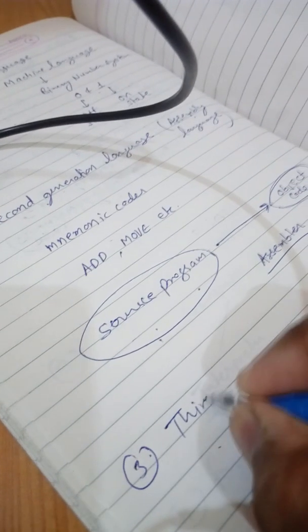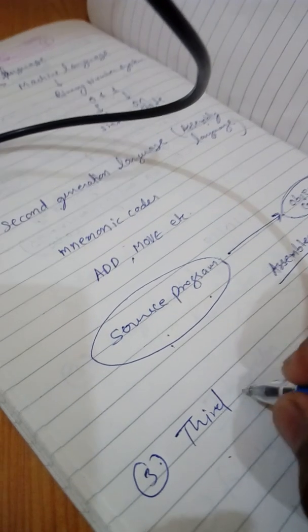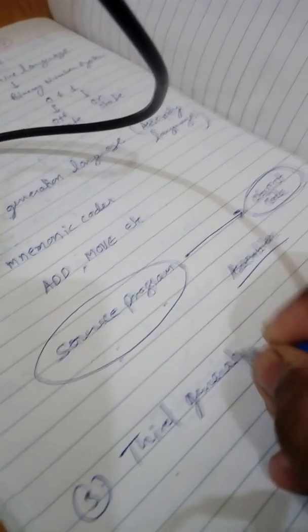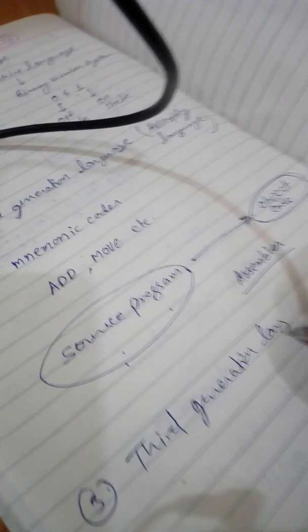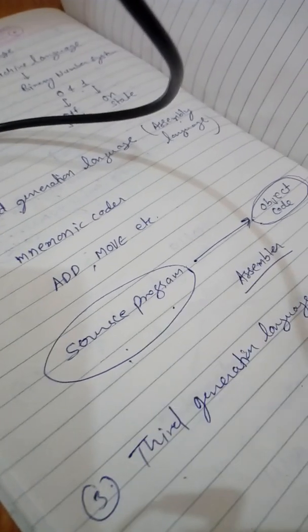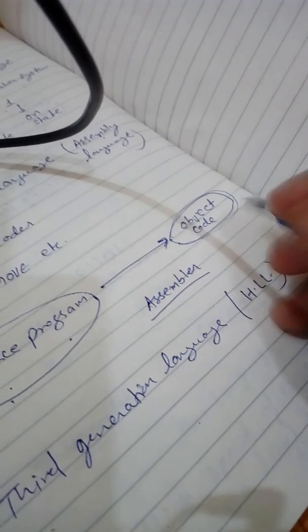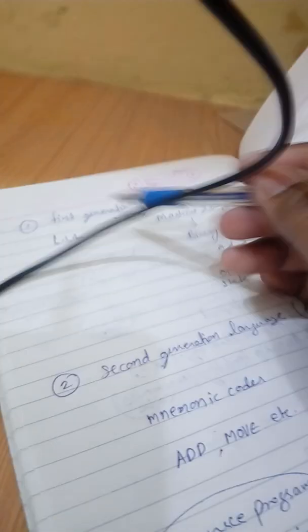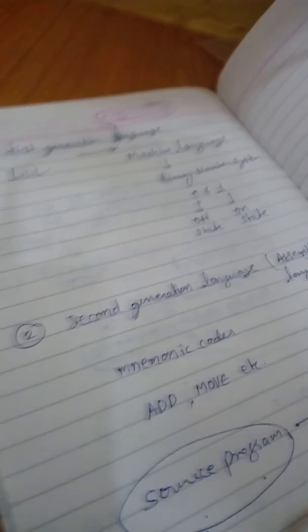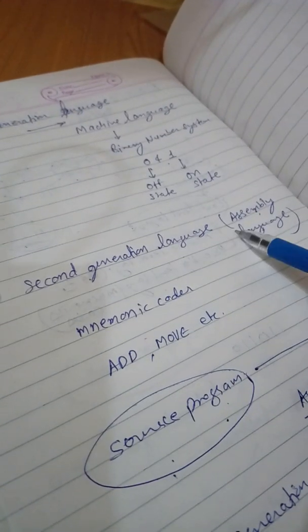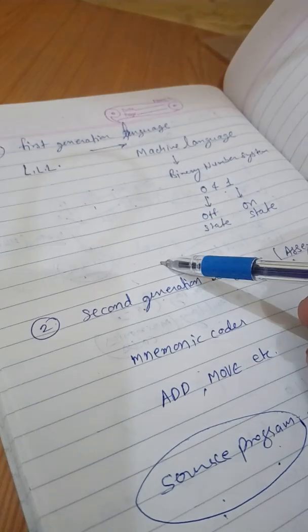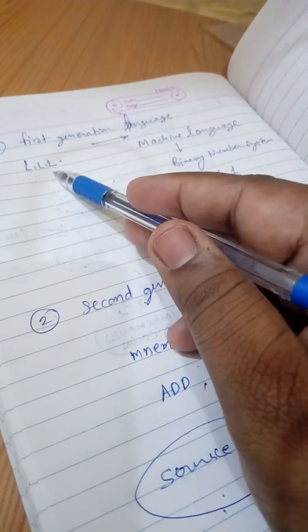Okay, now we are talking about third generation computer language, that is high level language. Listen, first generation language, that is machine level language, and second generation language, that is assembly language. These both language are in the category of low level language.